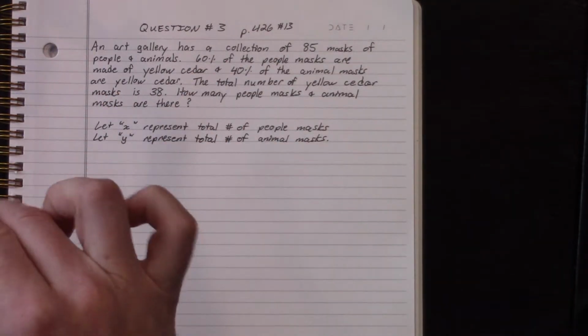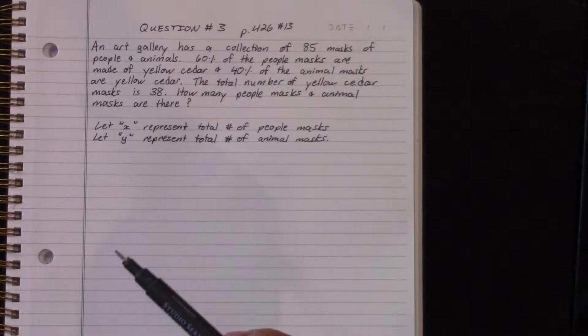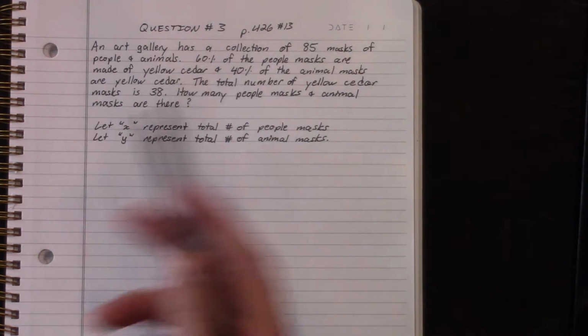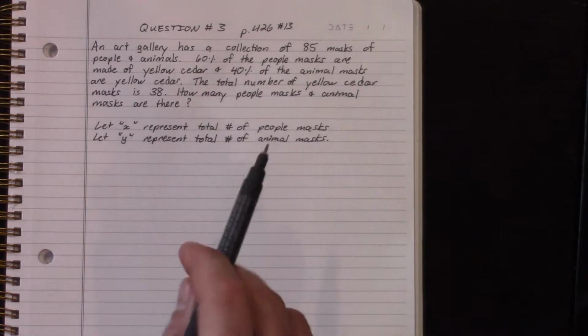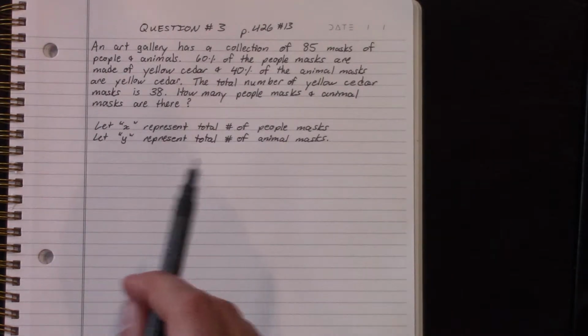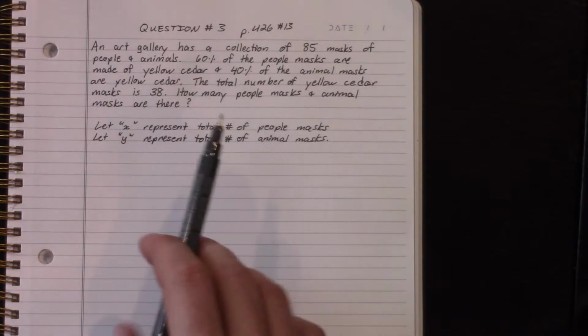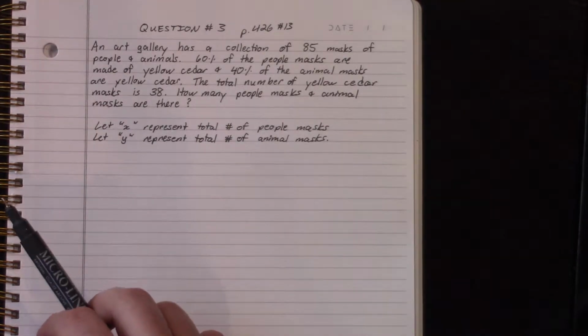It would be very wise of you to pause the video right now and try to solve this, especially now that I've defined the variables for you. So you know what you're trying to solve: X, the number of people masks, and Y, the number of animal masks. So pause the video and try to do it on your own.